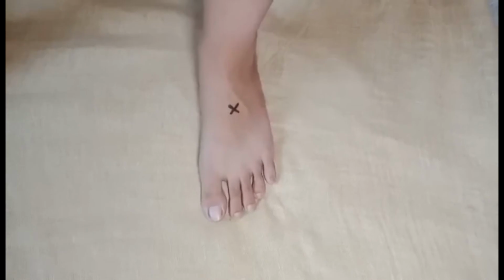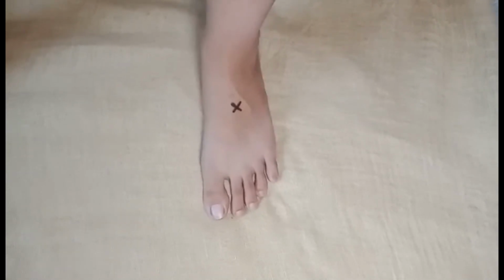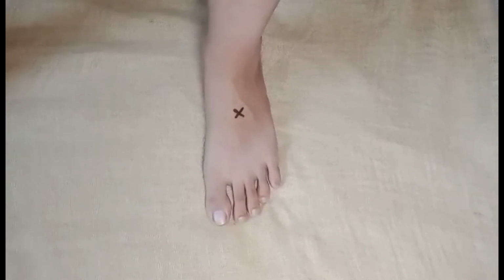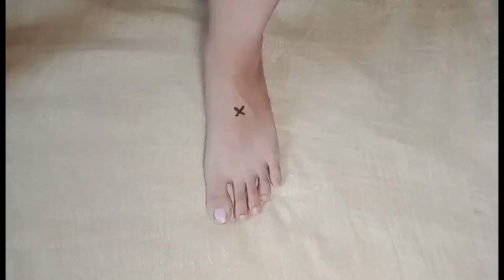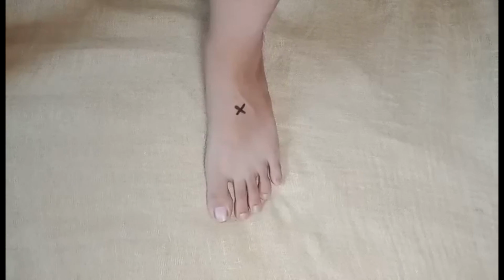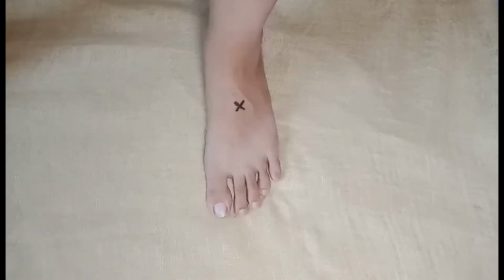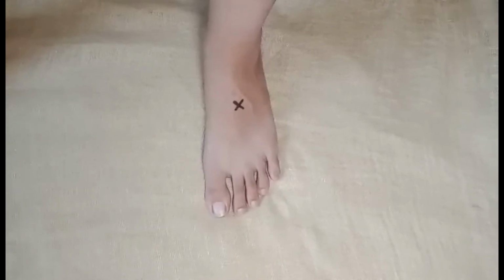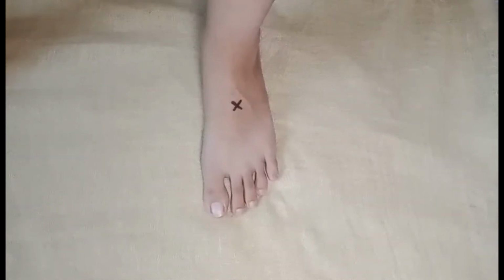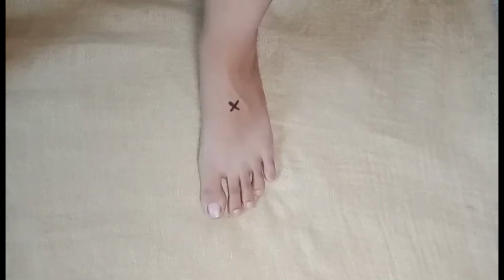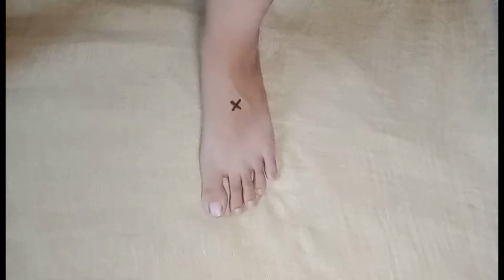Hi, I am Japay. Allow me to demonstrate the location of the pulse point of the dorsalis pedis. The dorsalis pedis artery, or dorsal artery of the foot, is a blood vessel of the lower limb that carries oxygenated blood to the dorsal surface of the foot. It arises at the anterior aspect of the ankle joint and is a continuation of the anterior tibial artery.